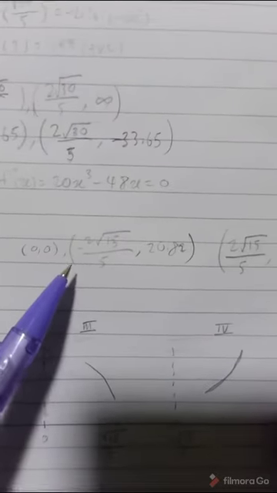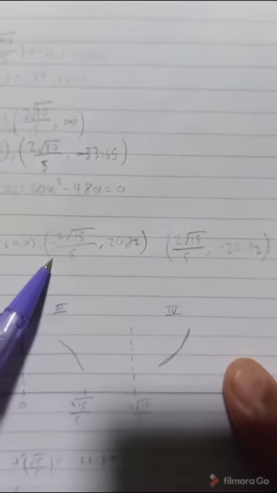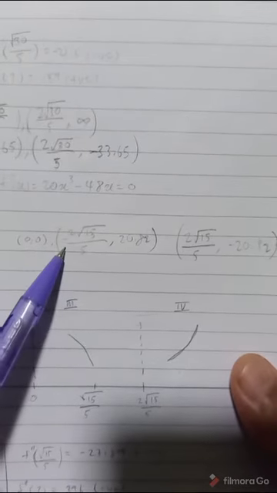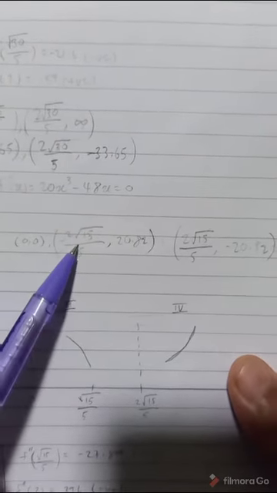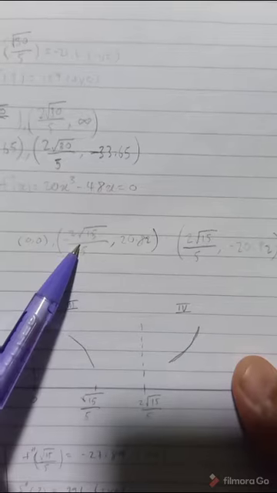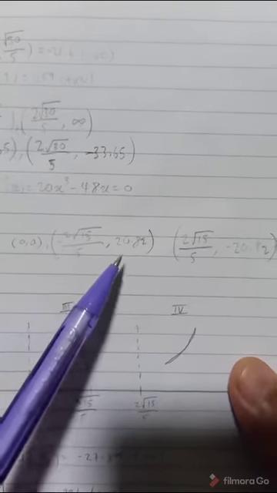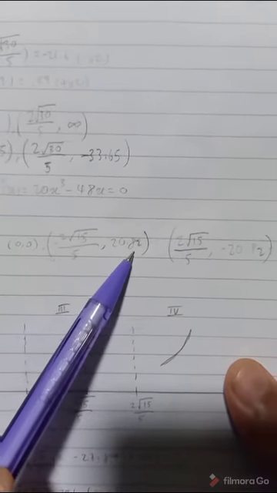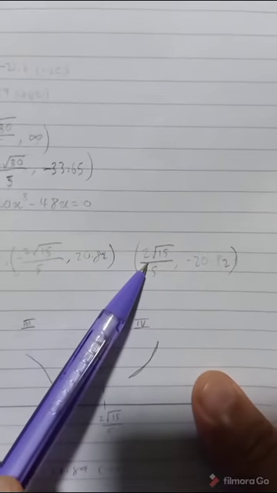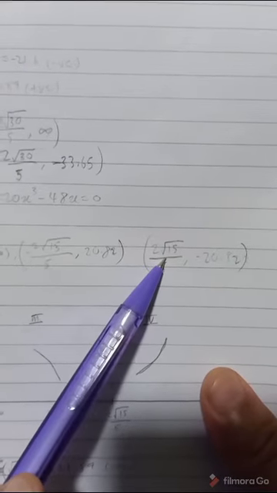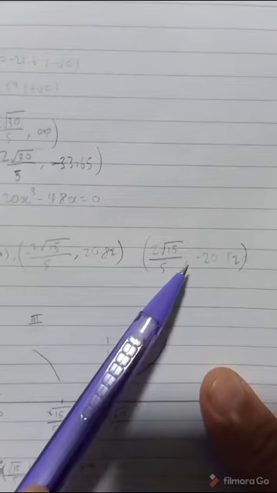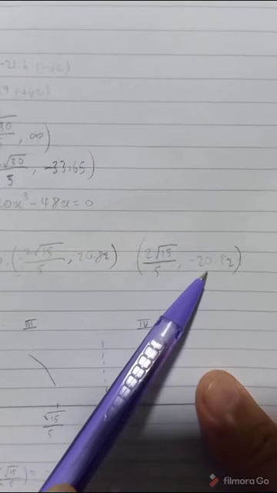In terms of points: (0, 0), (negative 2 square root of 15 over 5, 20.82), and (2 square root of 15 over 5, negative 20.82).